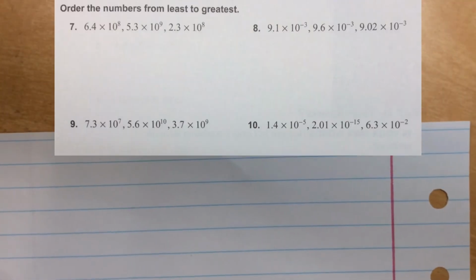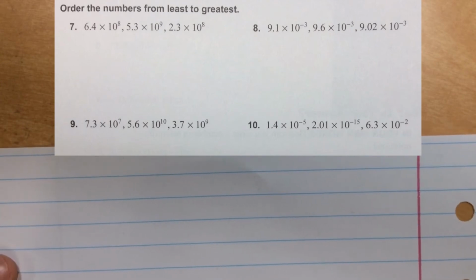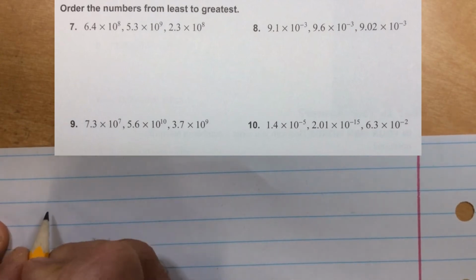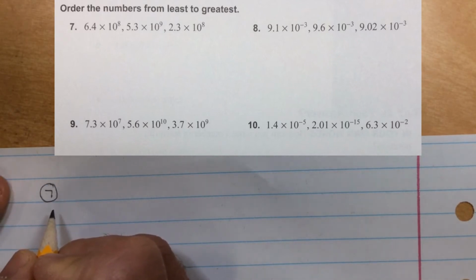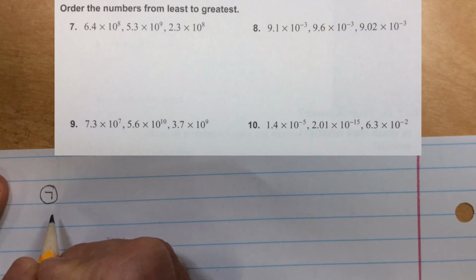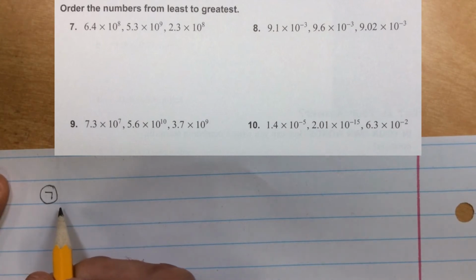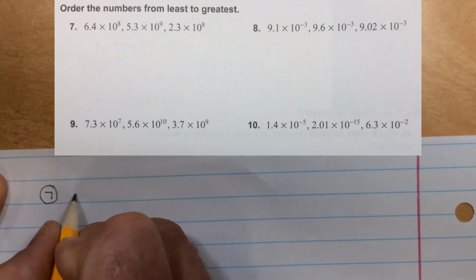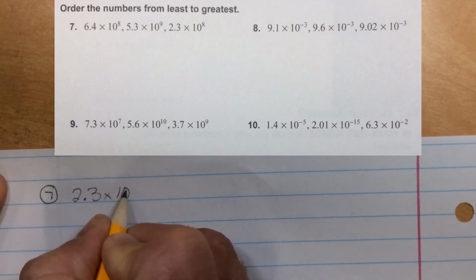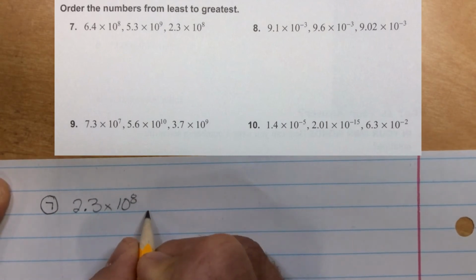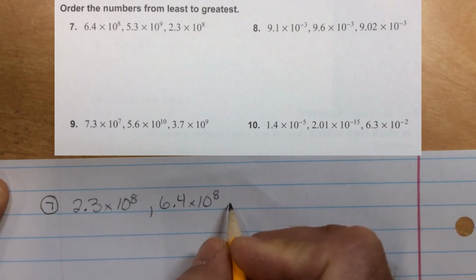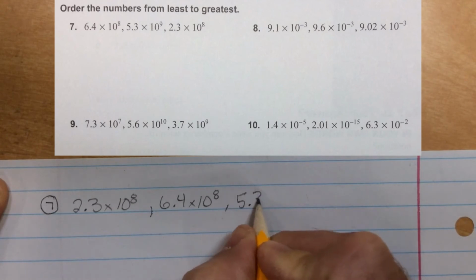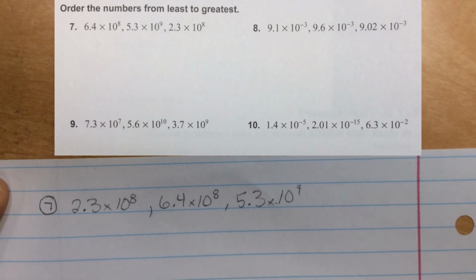The next 4 is us putting them in order from least to greatest. And remember, the first thing we look at is the power of 10 that they go to. So when we look at number 7, there is one of them that goes to the 10 to the 9th power. We know that's going to be the largest, so we just have to look at the first two. 2.3 times 10 to the 8th, 6.4 times 10 to the 8th. 2.3 times 10 to the 8th will be the smallest, followed then by 6.4 times 10 to the 8th, and then the one that we knew was going to be the largest, 5.3 times 10 to the 9th.